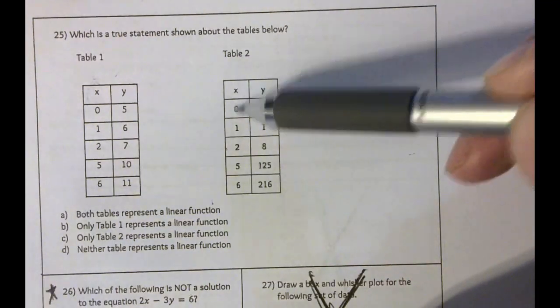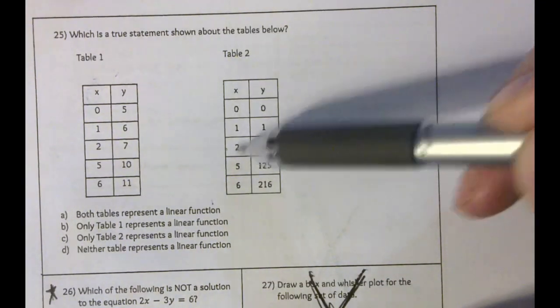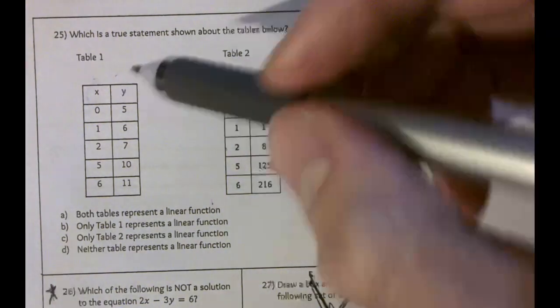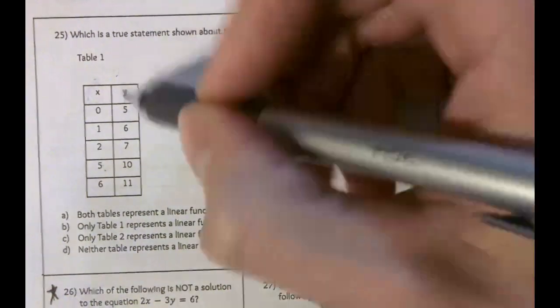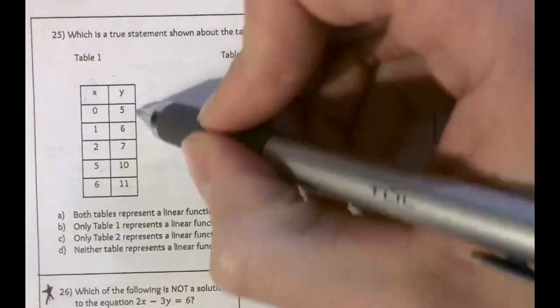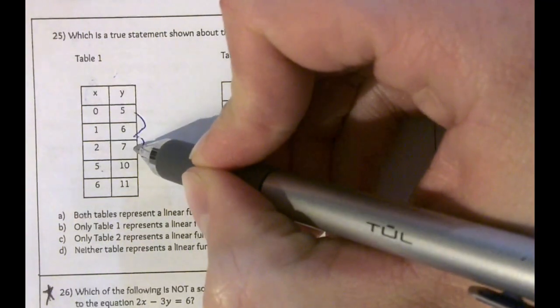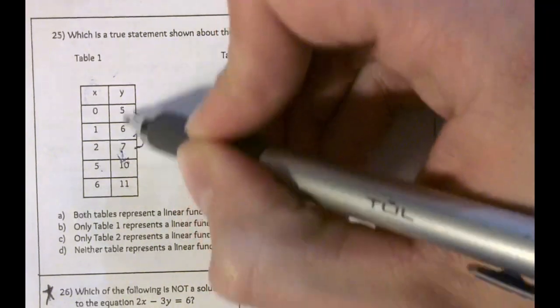Same thing happens over here. 0, 1, 2, 3, 4, 5, 6. So it's like it skipped the 3 and the 4, and that's just kind of obnoxious. If you don't pick up on that piece, then you would immediately think that none of these could possibly be linear, because this is going +1, +1, and then like +3, right? So that would not be the same.